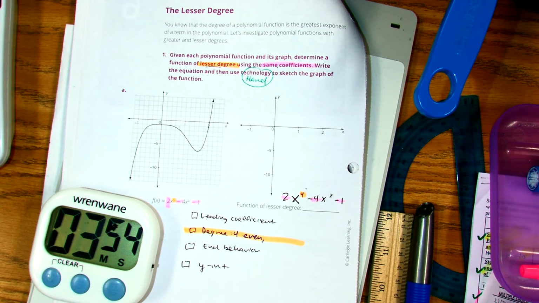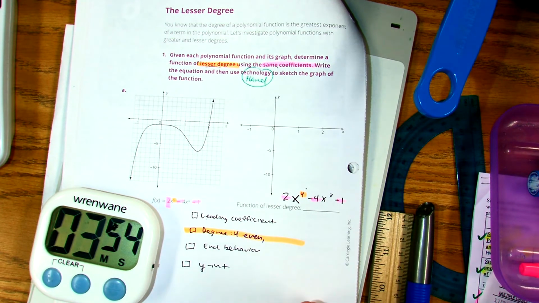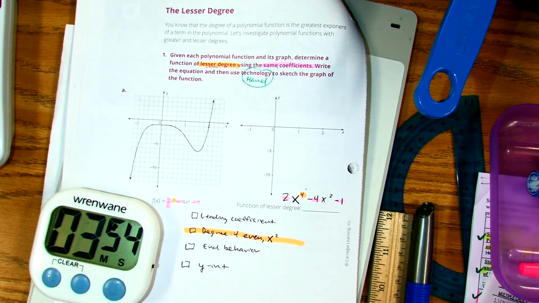Okay. Everyone talk about that for 10 seconds. What is the easiest one and what does it look like? Ready, set, go. Cecilia? What is the easiest one we know? X to the 2. And what does that look like? Yeah, it's a parabola, so U.